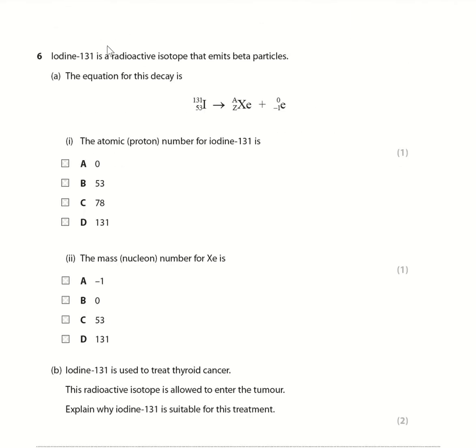Iodine 131 is a radioactive isotope that emits beta particles. The equation for this decay is iodine 131, atomic number 53, turns to xenon plus 0 -1 e. The atomic number for iodine 131 is 53.